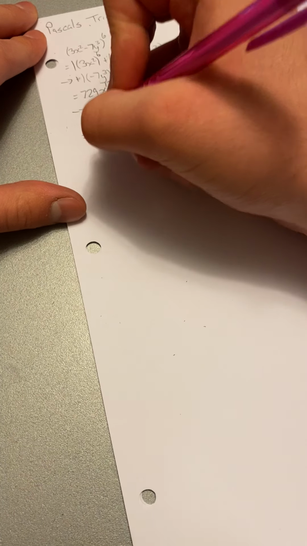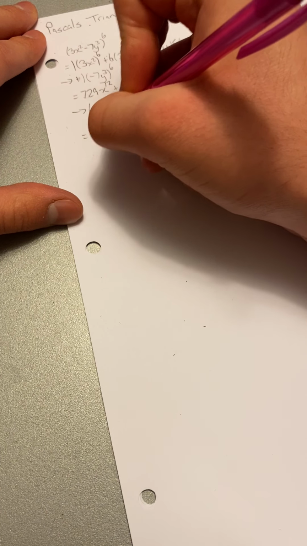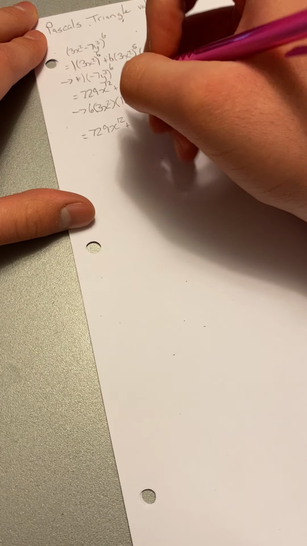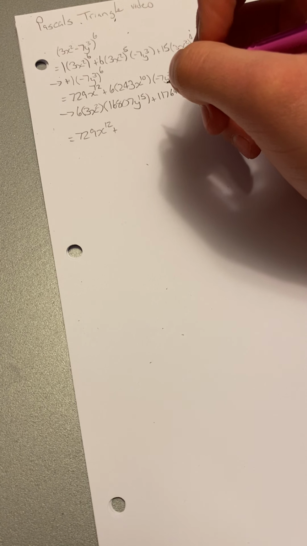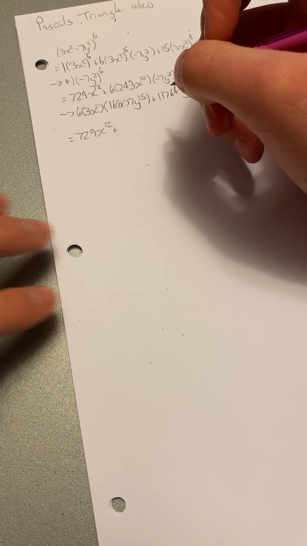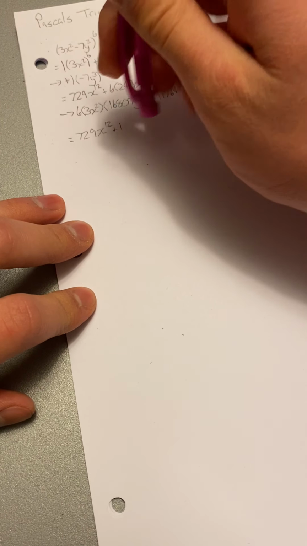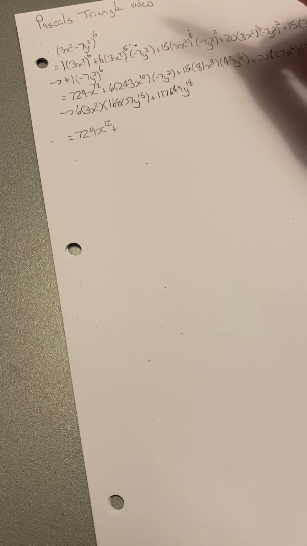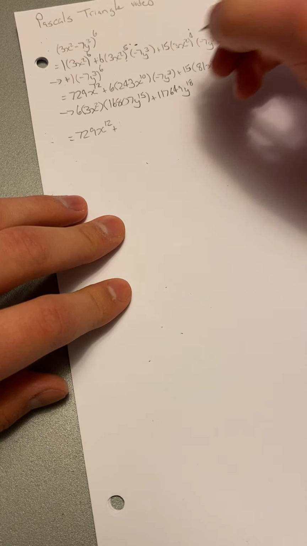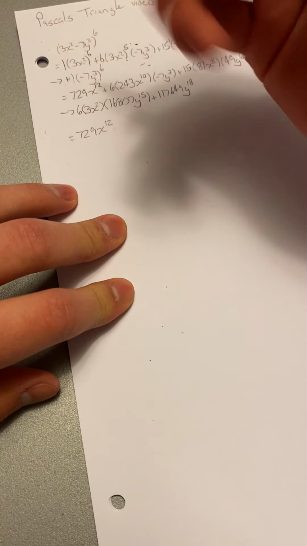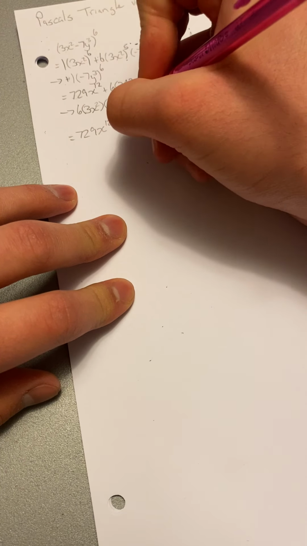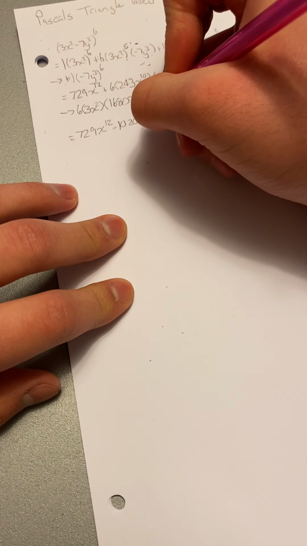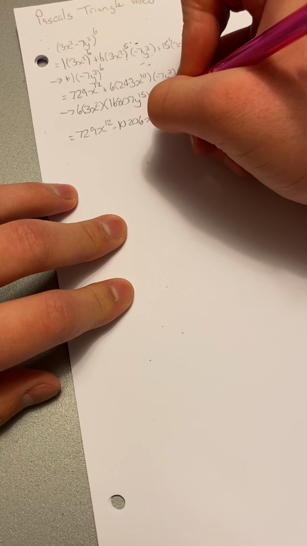we multiply those together. So to start, 729 x to the 12 plus 6 times 243 equals 1,458, but that's also still times negative 7, so it's going to be minus 10,206 x to the 10, y to the 3.